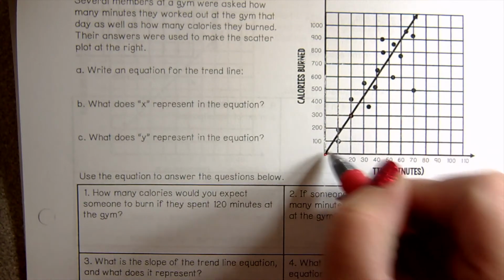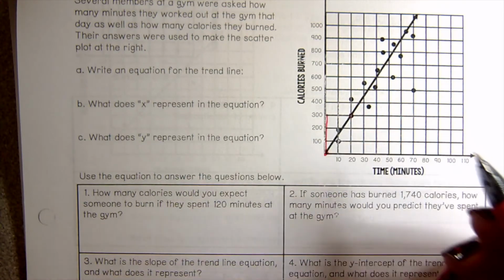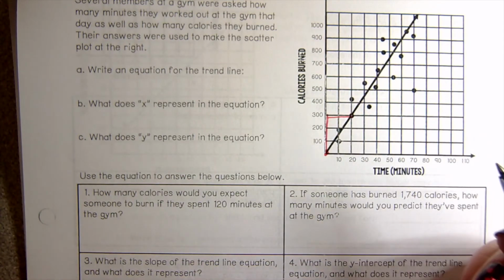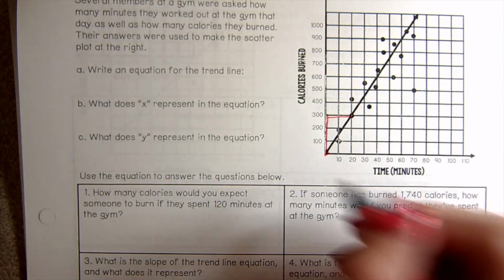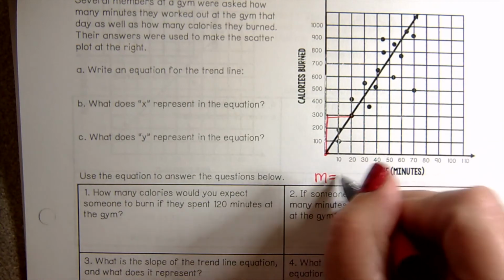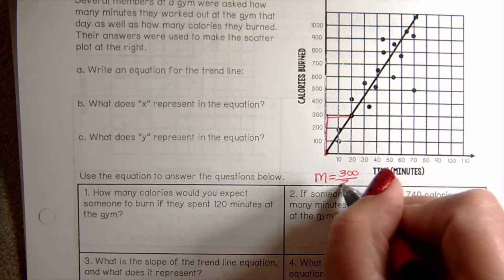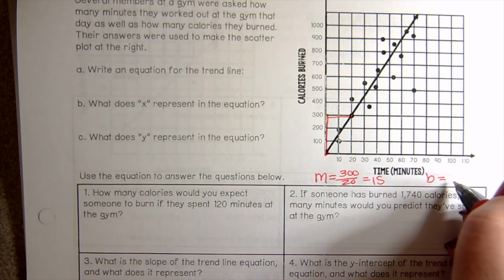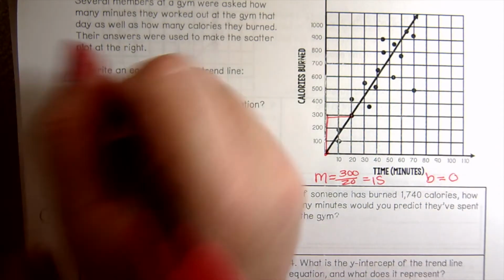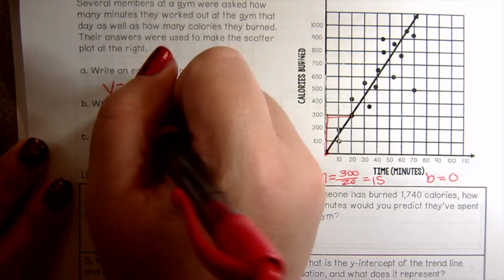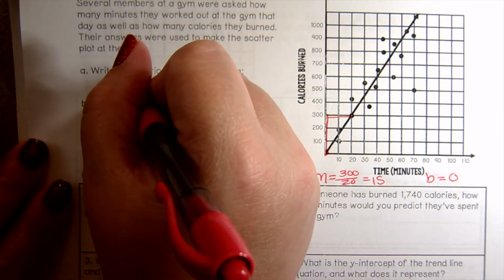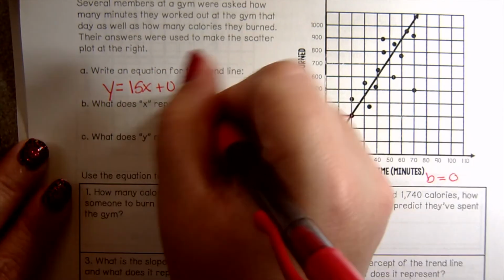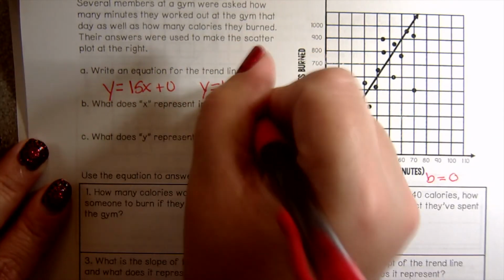So it looks like we go up how much? 300. And run over. 20. So 300 over 20 is 15. And what is the y-intercept? 0. So y equals 15x. So I can just write y equals 15x.